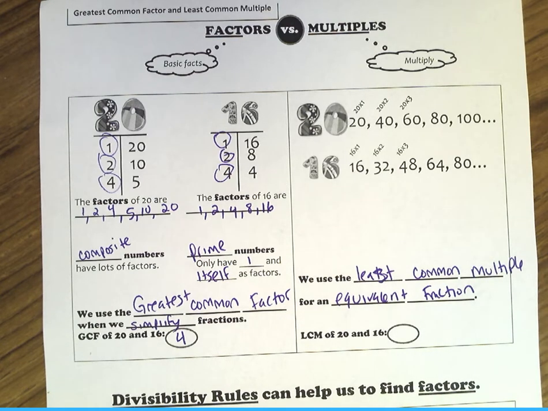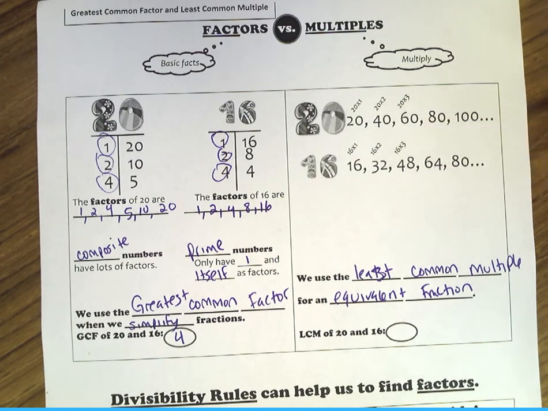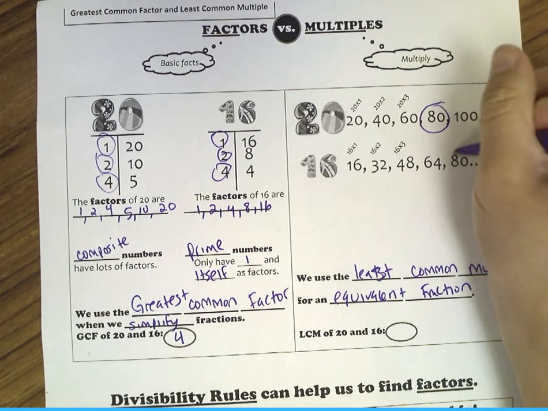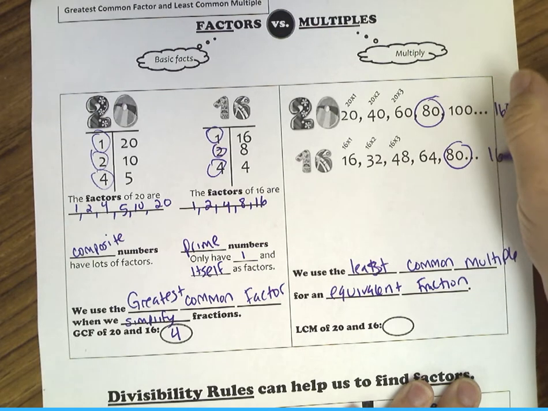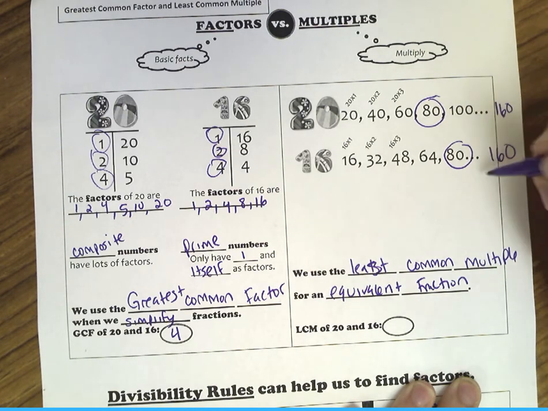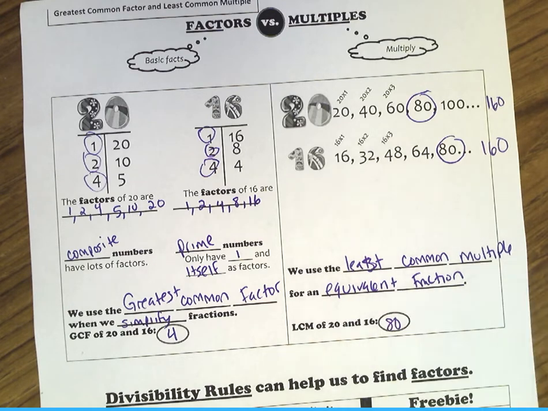The least common multiple is the smallest multiple they have in common. So if you look at these two lists, what do they have in common? They both have 80 in common. They'd also both have 160 in common, but that's not the smallest one. The smallest one is 80. So the least common multiple of 20 and 16 is 80.